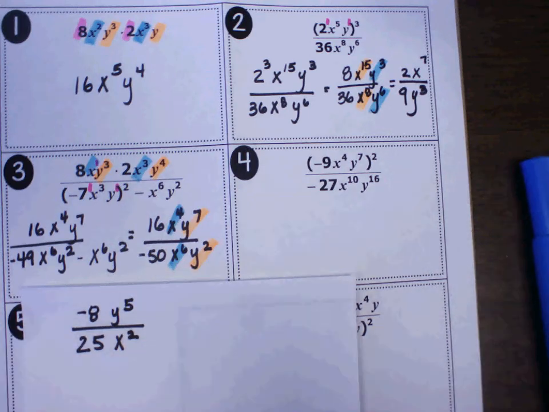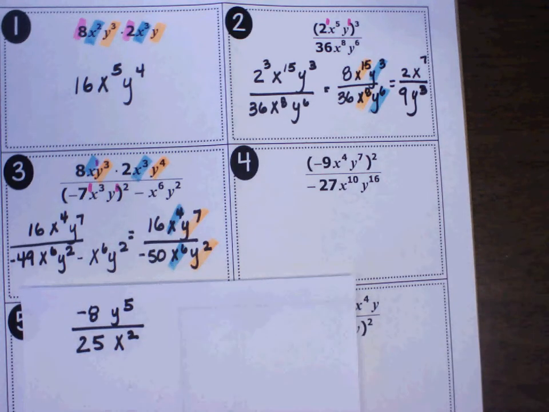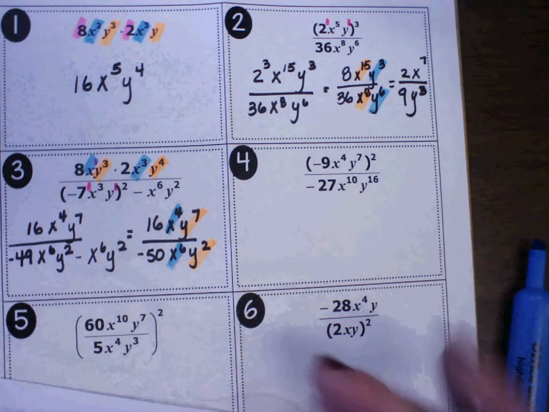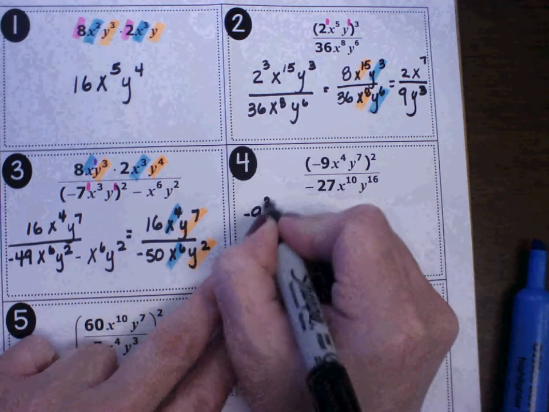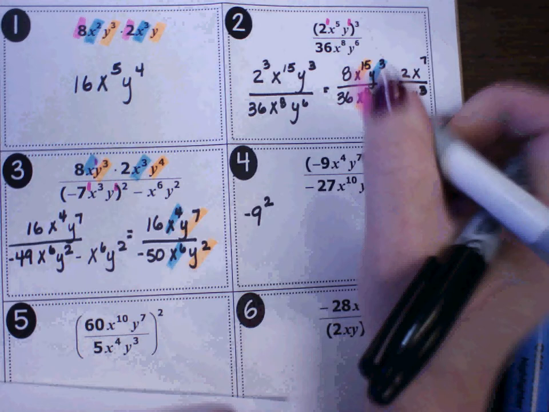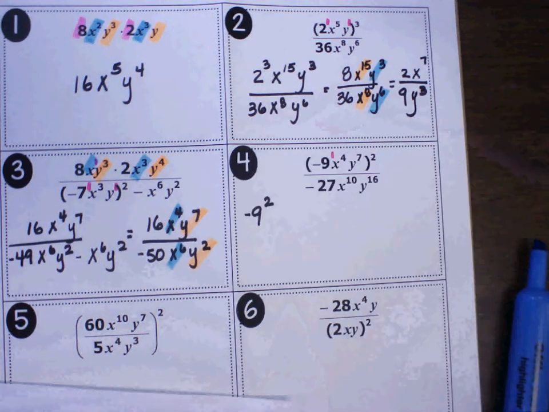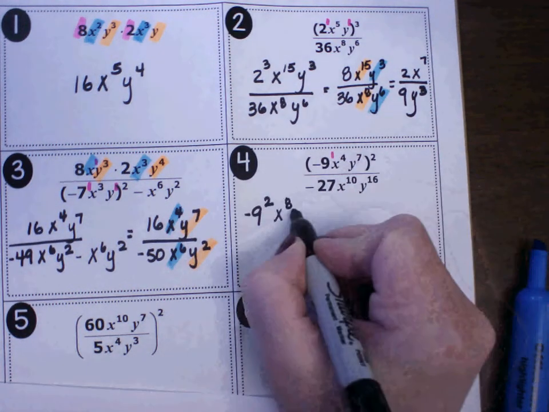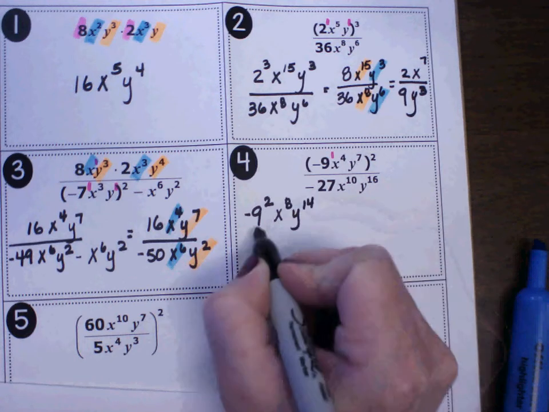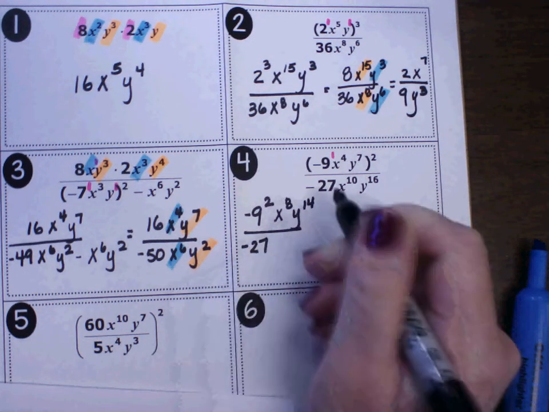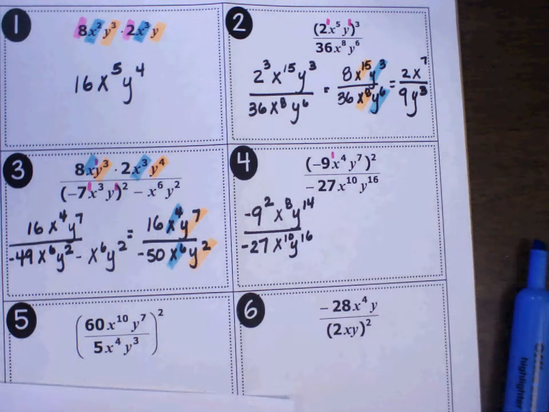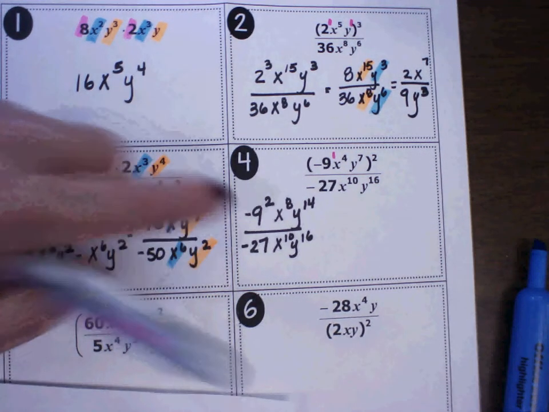All right. I have to distribute. I got to do power over power, number 4. All right. So this is negative 9 to the second power. That would be negative 81. Very good. 4 times 2, 8. 7 times 2, 14.